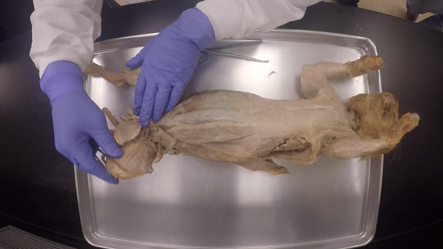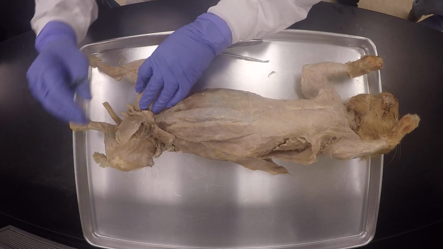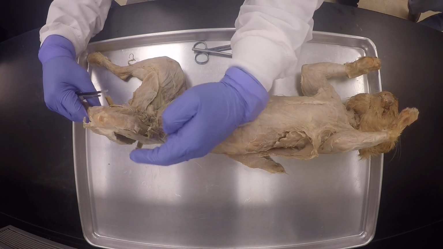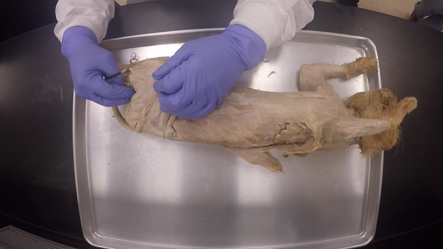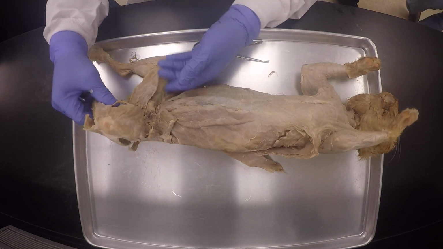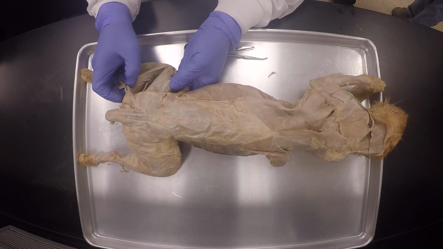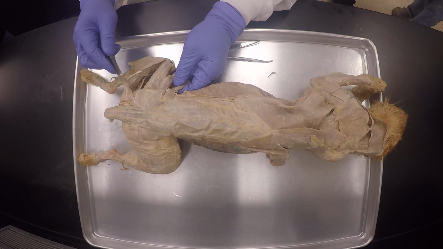Okay, so now we go to the thigh. We'll do the quadriceps, and then the hamstrings, and so forth. And then the butt muscles as well. So we can start here with the hip and butt muscles.